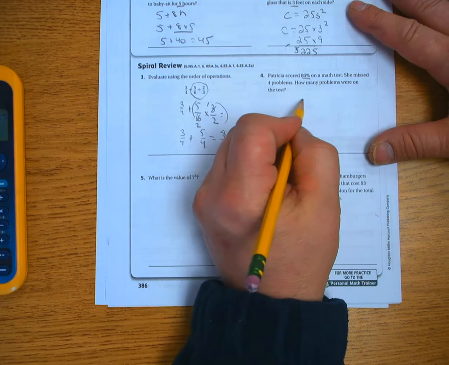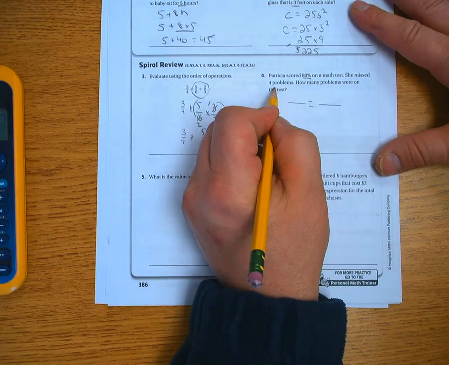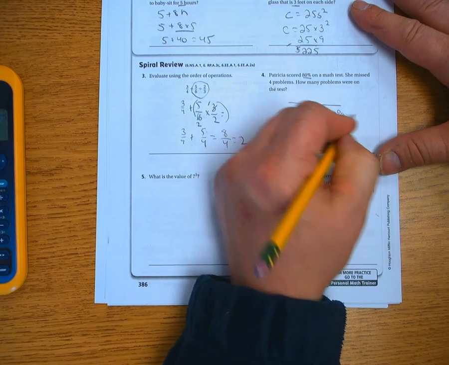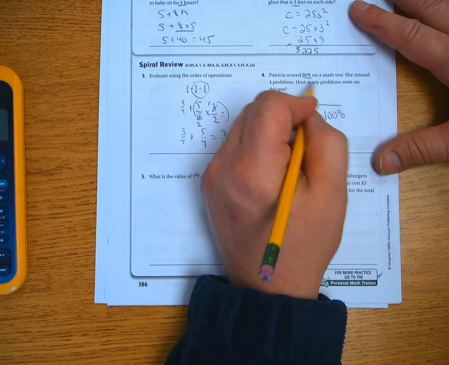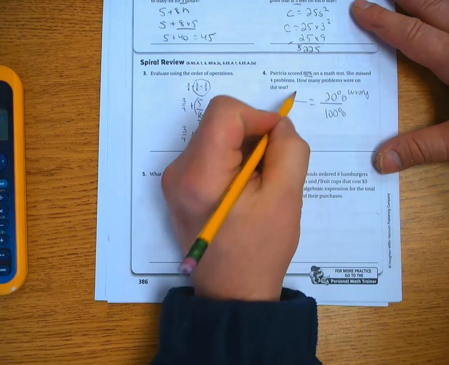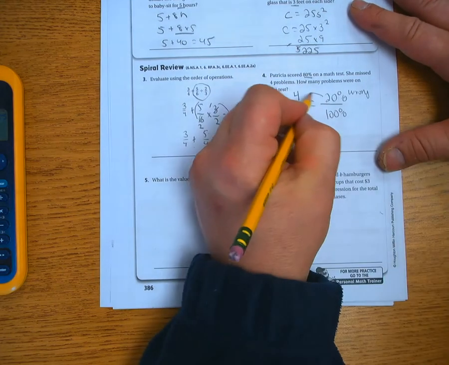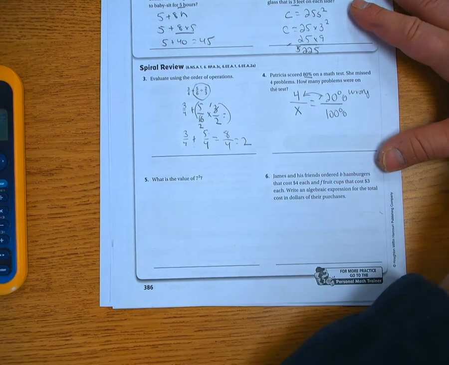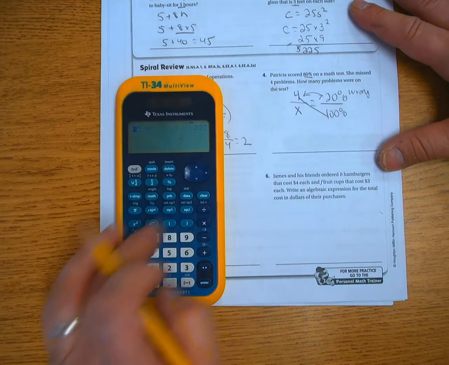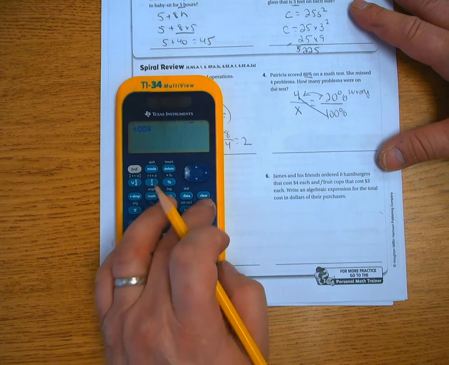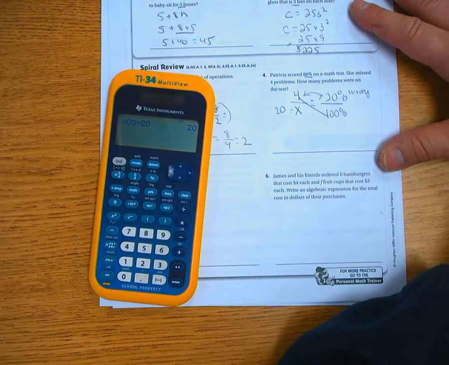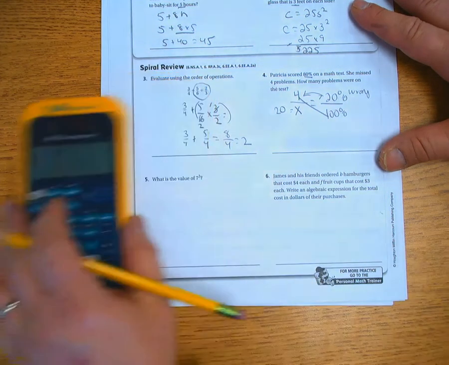Patricia missed 80% on her math test. She missed 4 problems. She scored 80%. How many problems were on the test? So if she scored 80%, that means she got 20% wrong, which is the 4 that she missed. 20% is 4. We don't know this number right here. So I'm going to cross multiply and divide. 400 divided by 20 tells me there were 20 problems on the test.